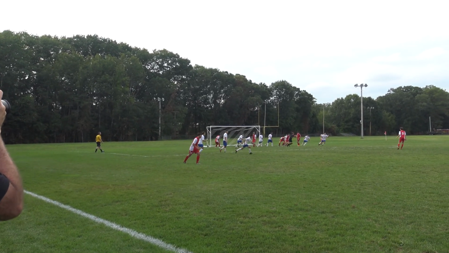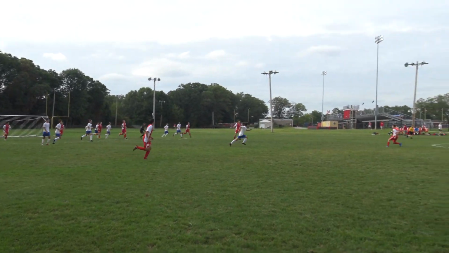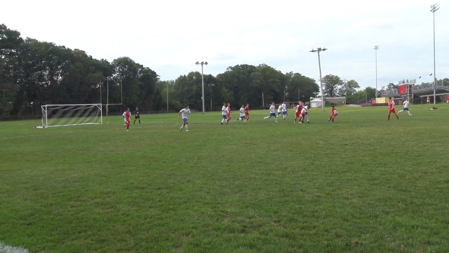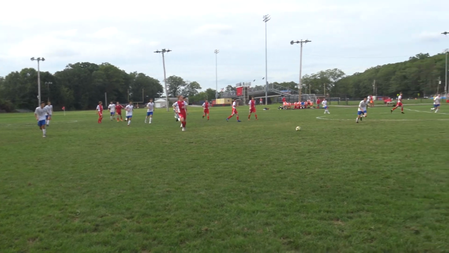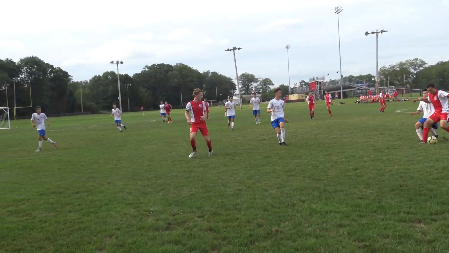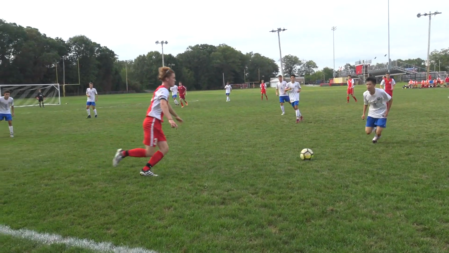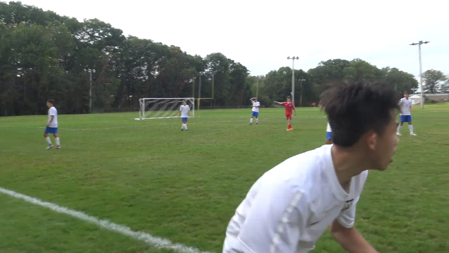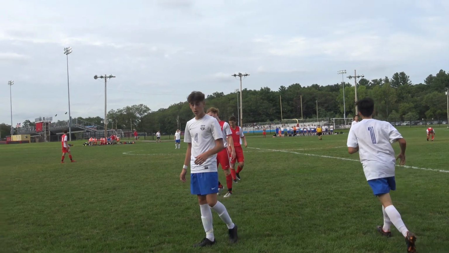It's to the back post. Zach has it. Gets hit. It gets hit out of bounds. We get it. Red ball, sir. Hit off his foot.